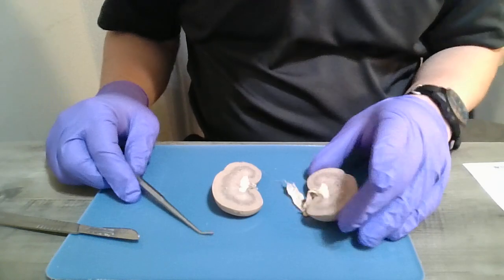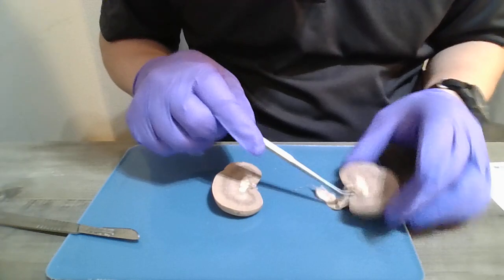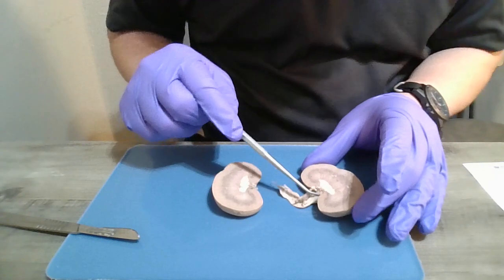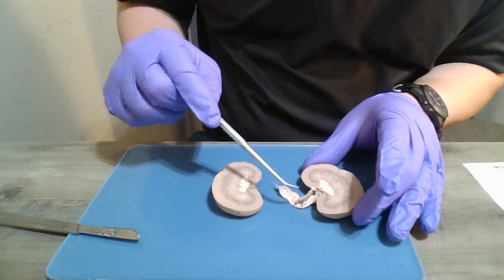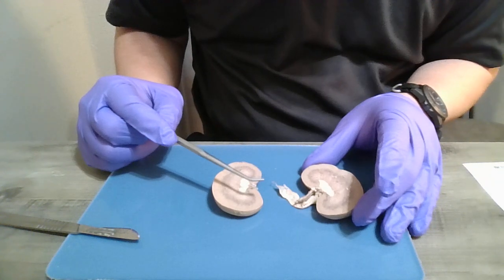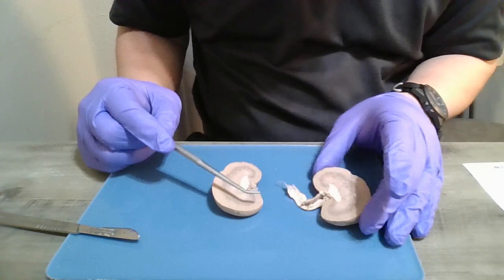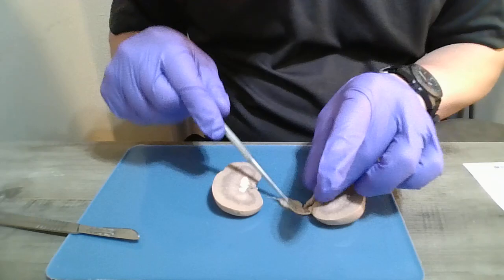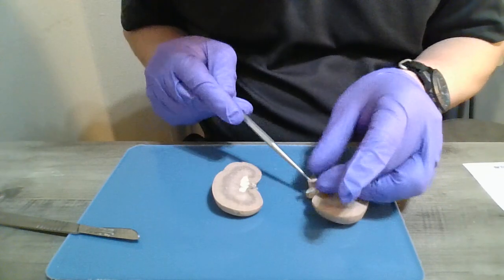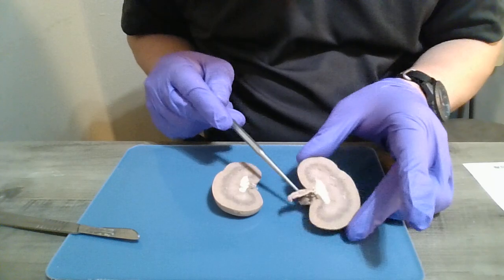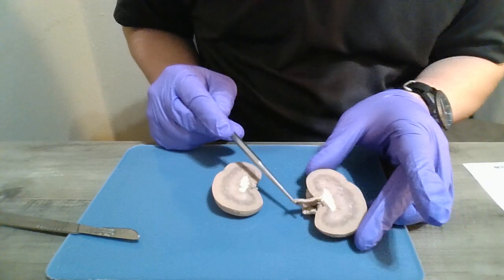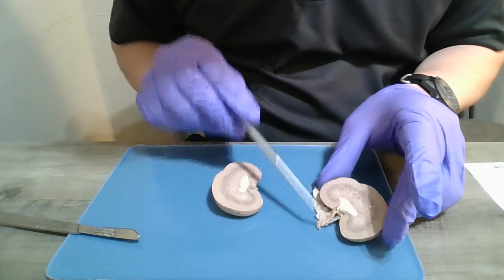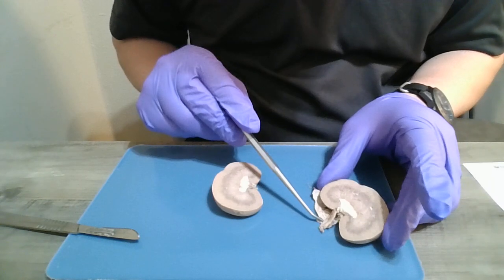So first I'm going to look at the hilus, which should be right here. It's the indentation, the depression where the renal artery, the renal vein, and the ureter enter and exit the kidney. So right here, this portion, this is the renal artery and the renal vein. The renal artery should be on top and the renal vein should be on the bottom.